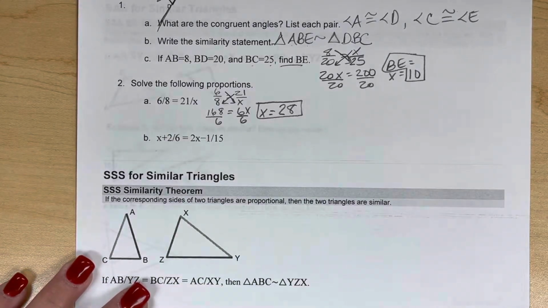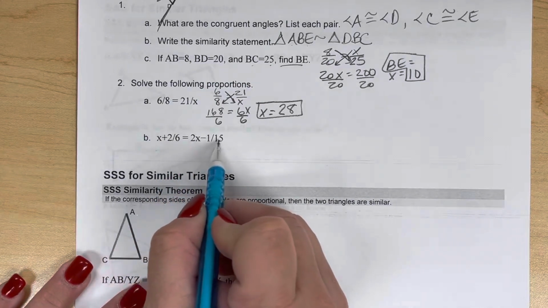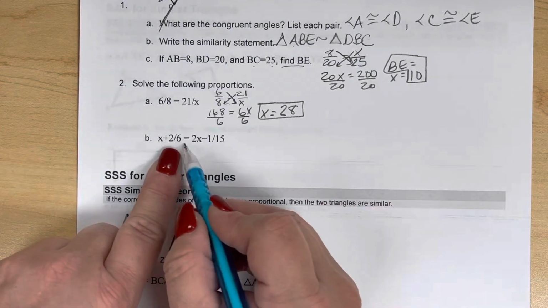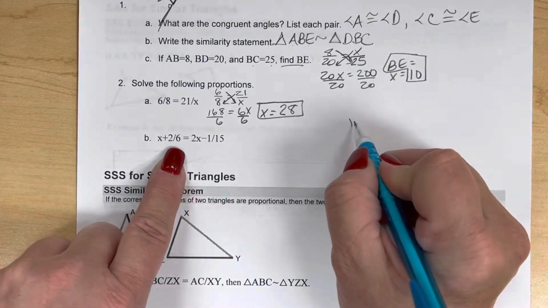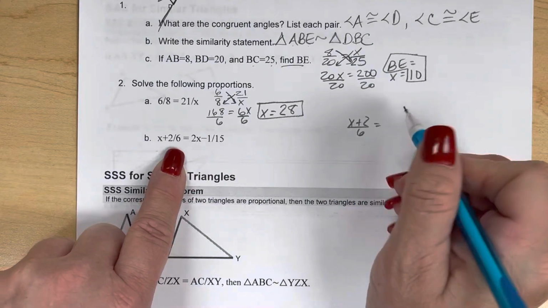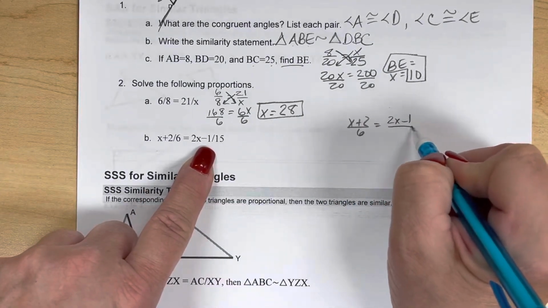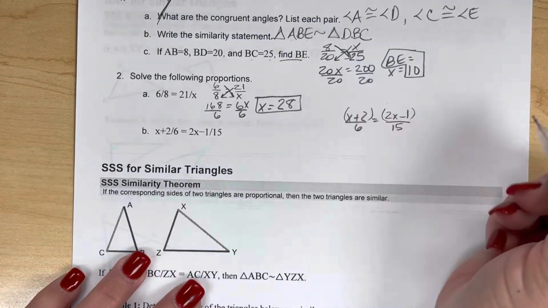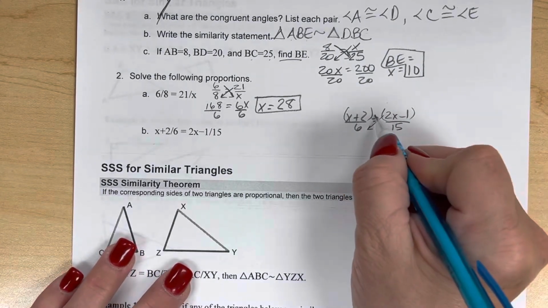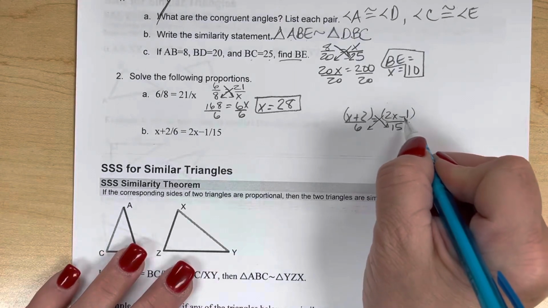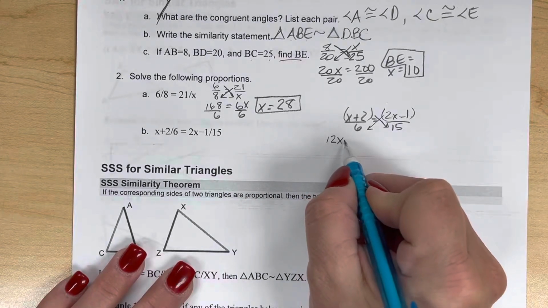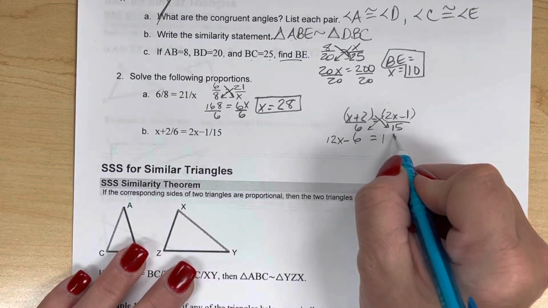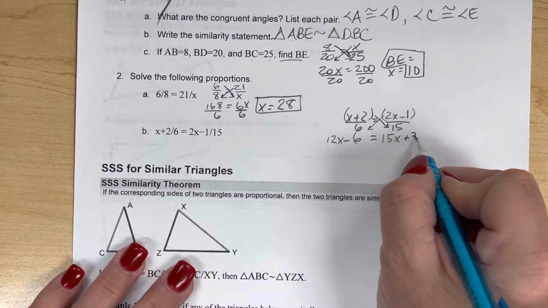Okay? Now, when you do this next one, don't panic, okay? It's just going to be doing distributive, that's all. In fact, I'm going to scoot over here a little bit, but I'm going to do x plus 2 over 6 equals 2x minus 1 over 15. Now, when you cross multiply, you just think of that as being in parentheses and you do the distributive property. That's all you're doing. So 6 times 2x minus 1 is going to be 12x minus 6 equals 15 times x plus 2 is 15x plus 30.